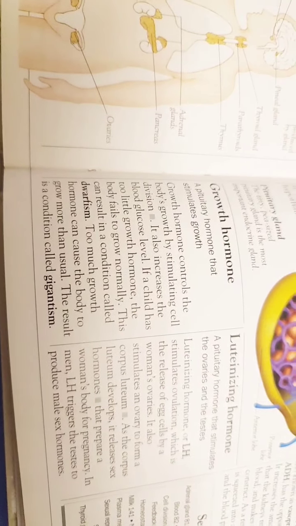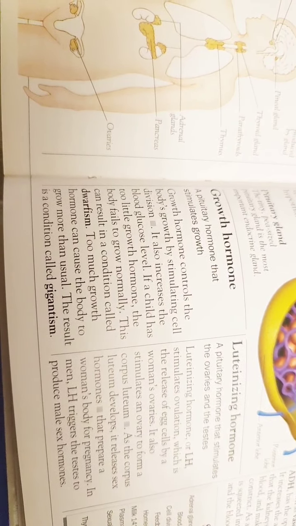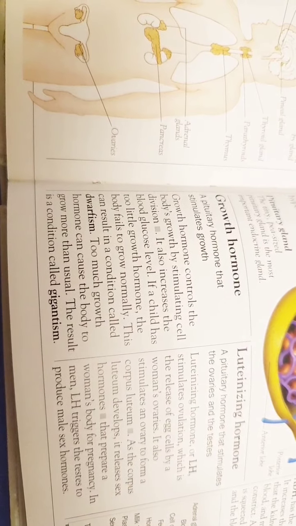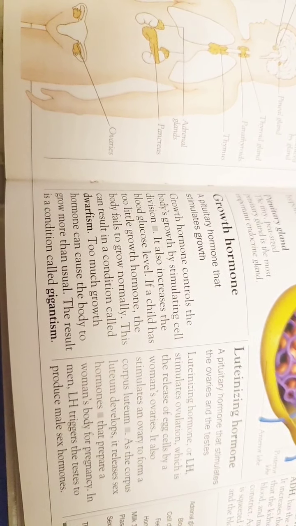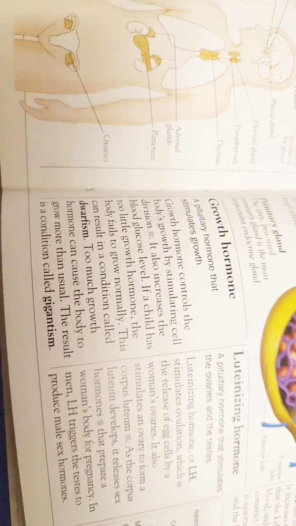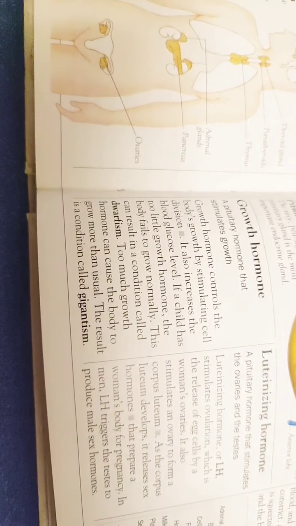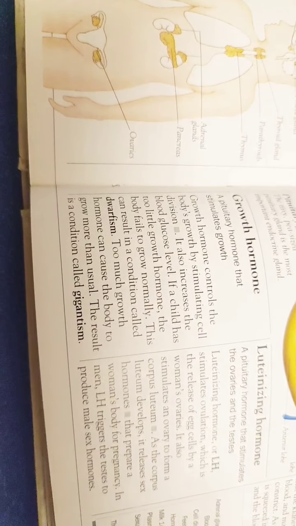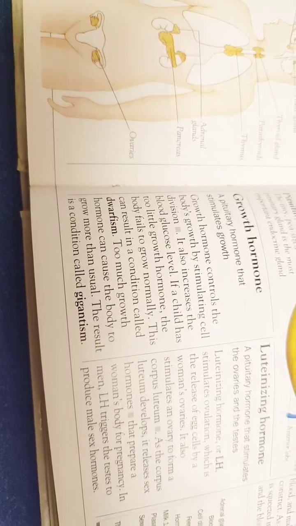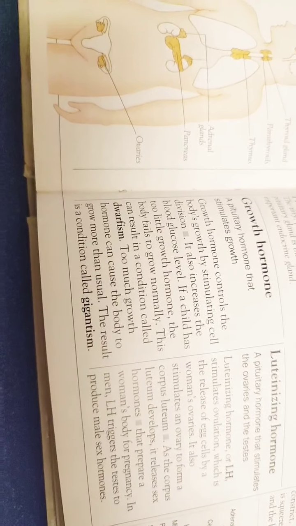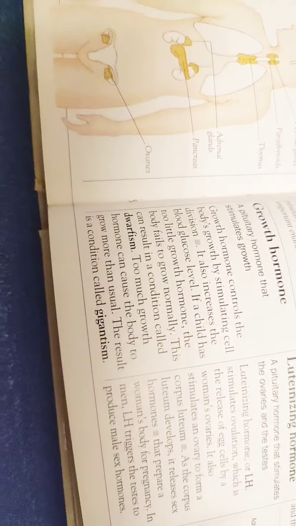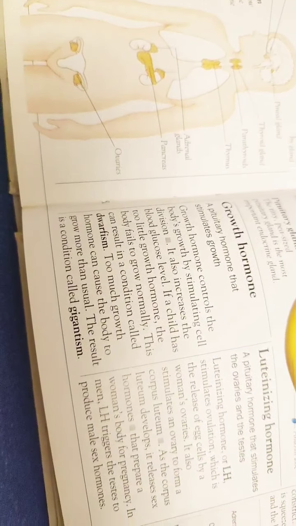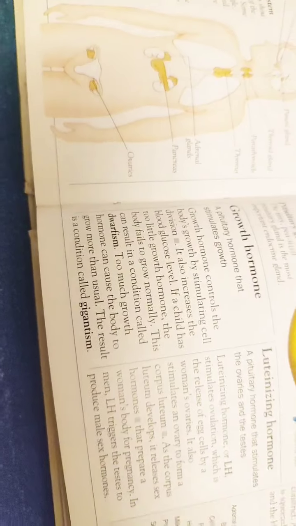And too much growth hormone can cause the body to grow more than usual, and this is called gigantism, in which people are mostly above 6'4" or 6'5" in height.